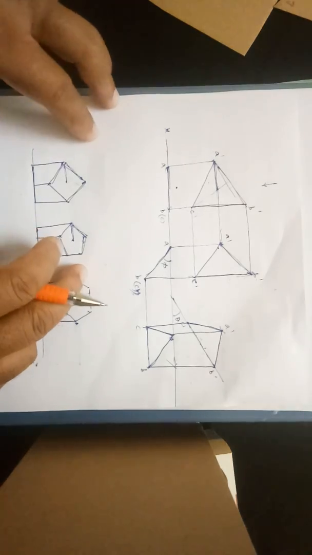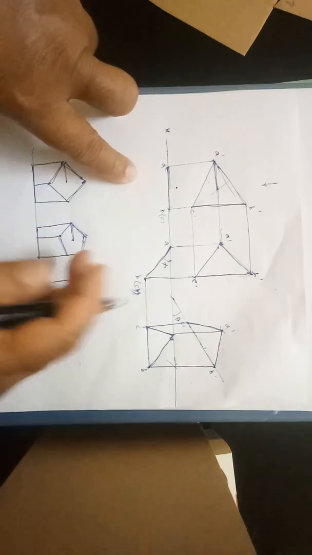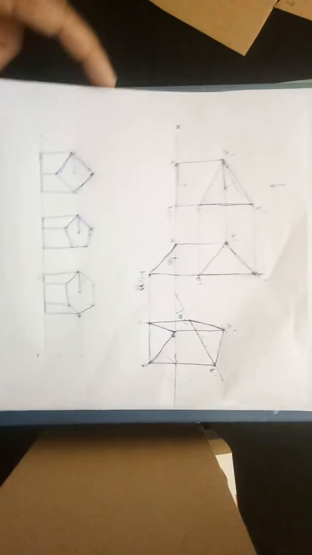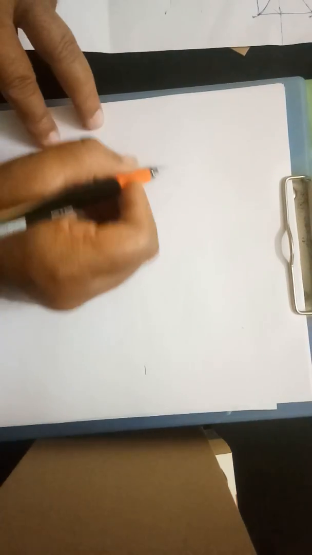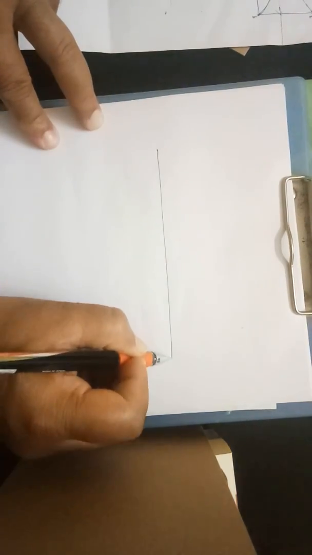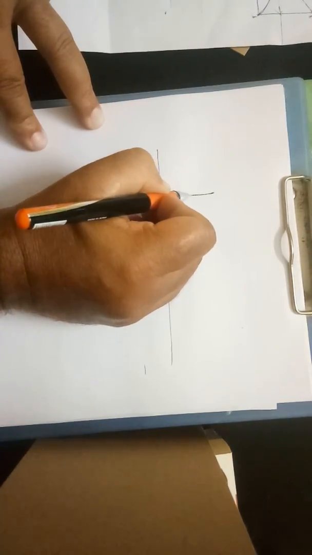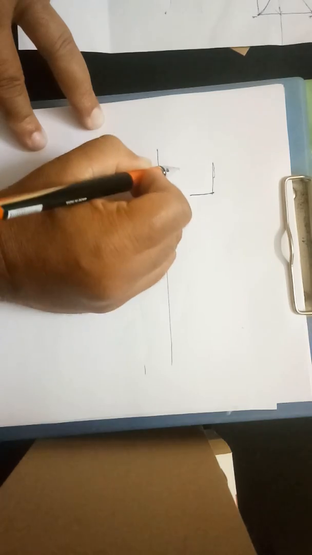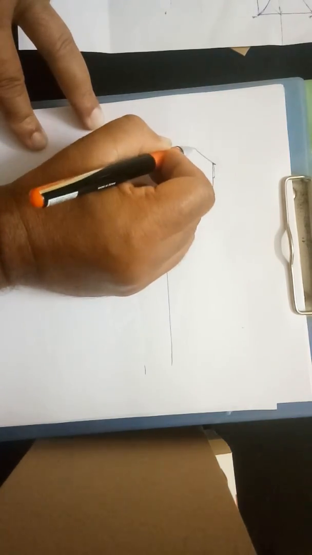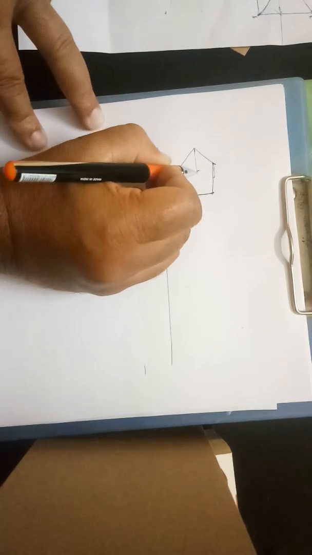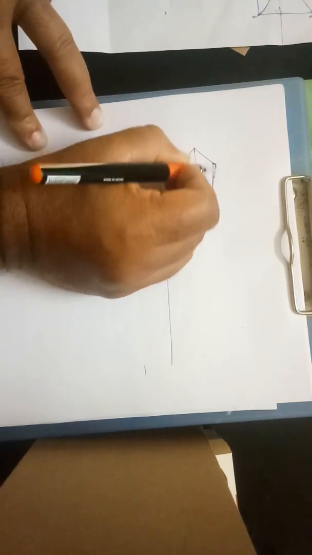Okay. The same problem you will get for pentagonal lamina. So if it is a pentagonal lamina, I'll just show you here. Resting on its corner on VP. Okay, so this is the center of the lamina.